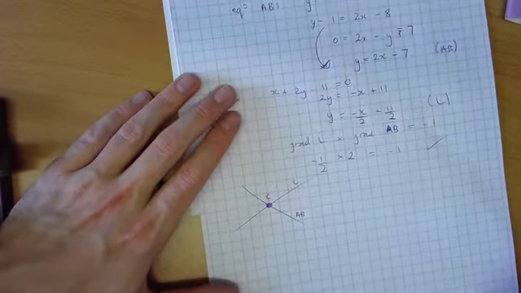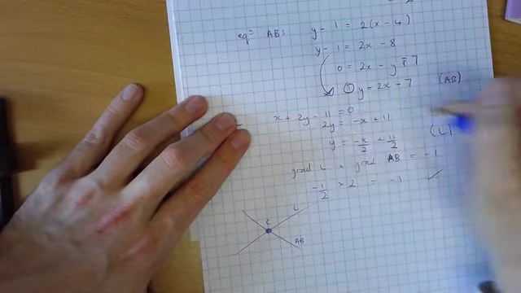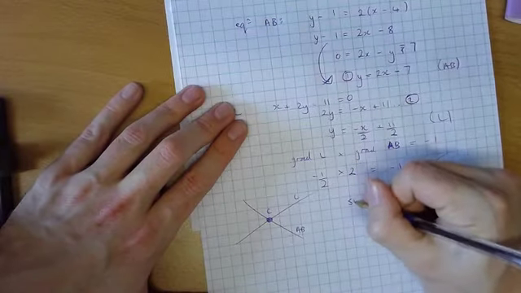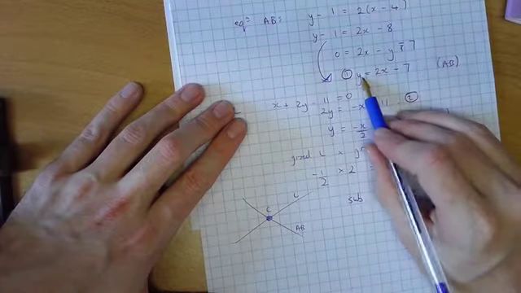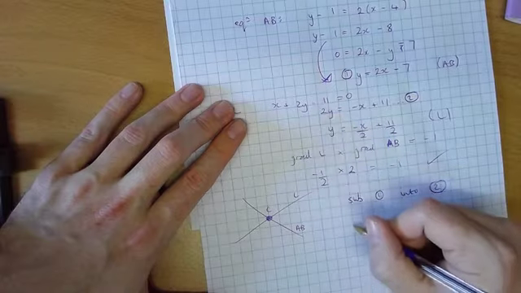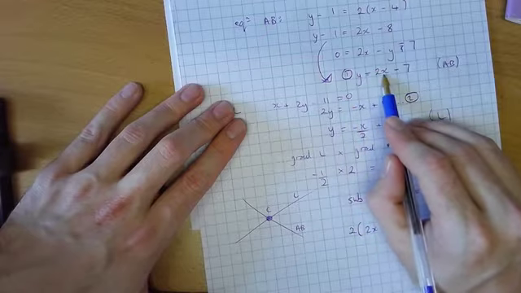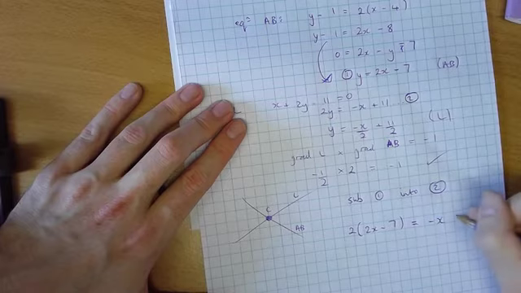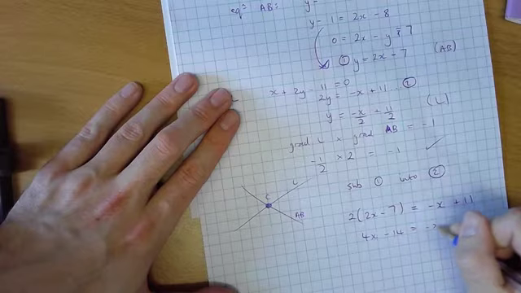So to solve where two lines meet, we use simultaneous equations. I'm going to call this equation 1, and I'm going to call this bit here equation 2, and I'm going to sub 1 into 2. So wherever I see y, I'm going to change it to 2x minus 7. Here I can see it's 2y, so I'm going to change that to 2 brackets 2x minus 7, because I've already said that y is equal to 2x minus 7. So that is then equal to minus x plus 11. So then 4x minus 14 is equal to minus x plus 11.